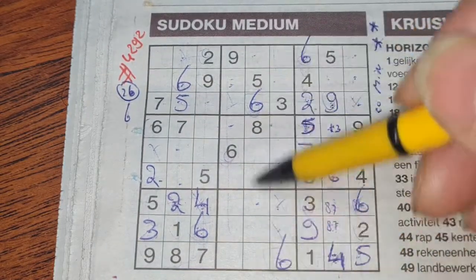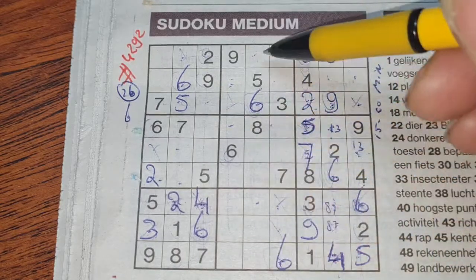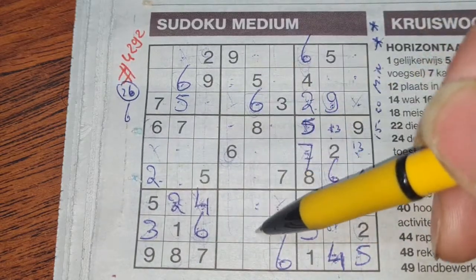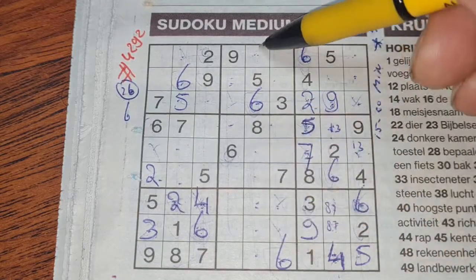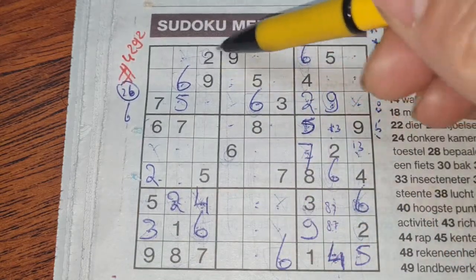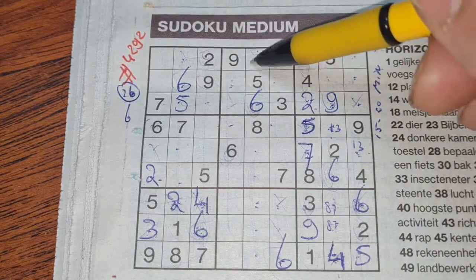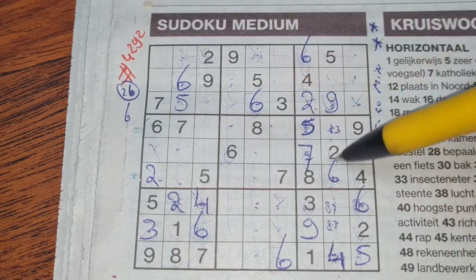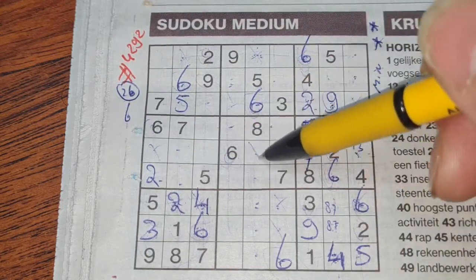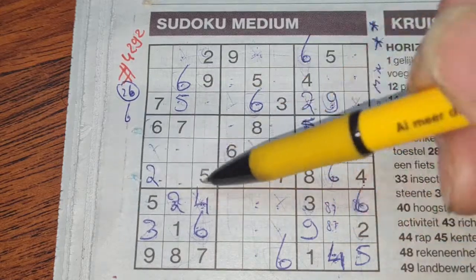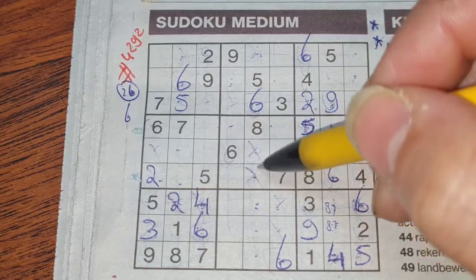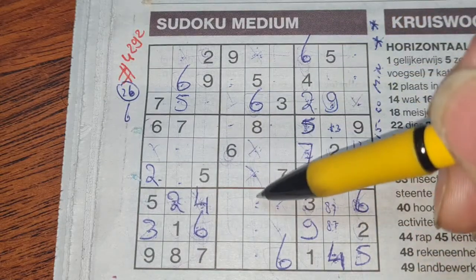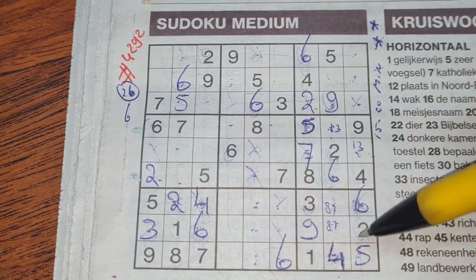Well, in this column, we have 1, 2, 3, 4, 5, 6 missing numbers. One of the missing numbers is 2. Well, we have a 2 in the first row, so no 2 in this box. Here also a 2 in the middle row, so no 2 in that box. Here also a 2 in the row below, so this box cannot be a 2 also. So the 2 could be here or there.